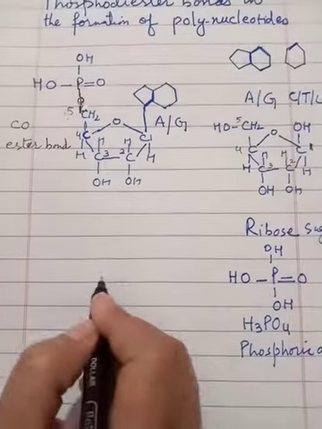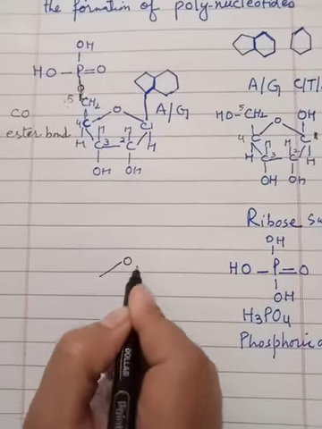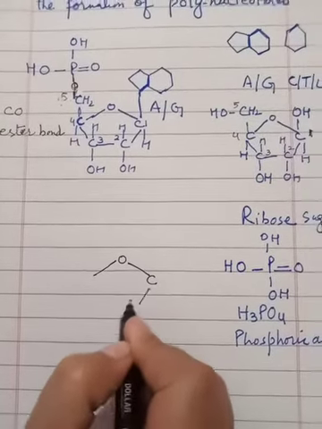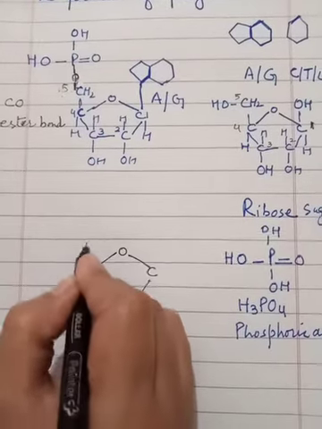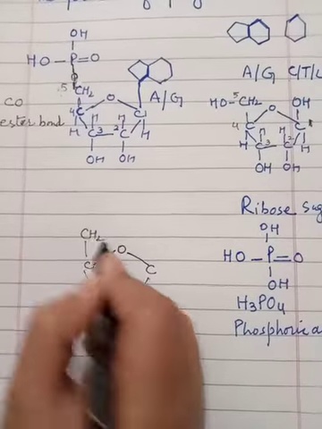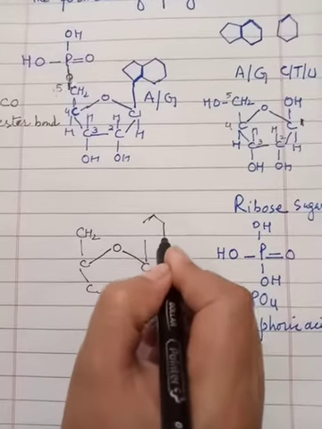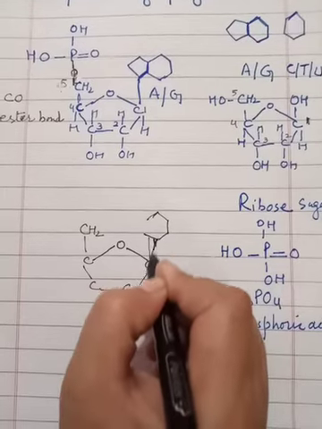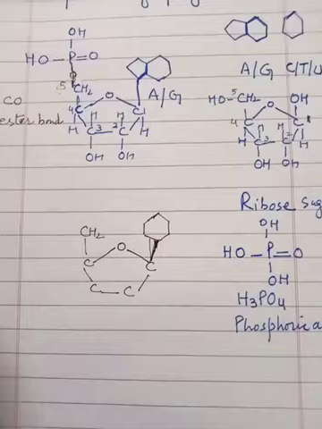Now if I draw another nucleotide, then it will be in this form, CH2, and maybe it is a single ring structure. I have to make a bond from this side.